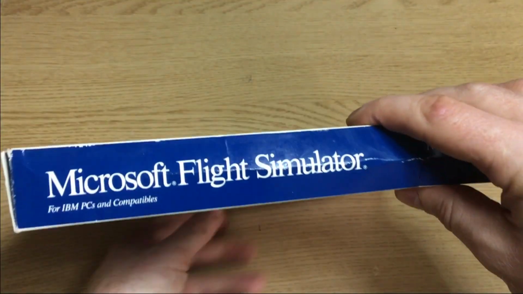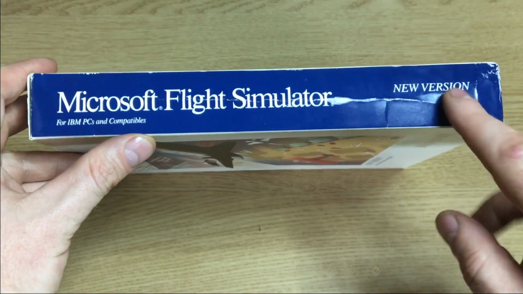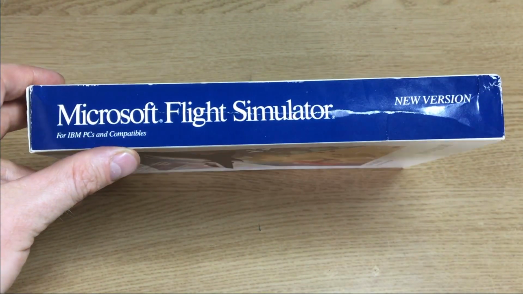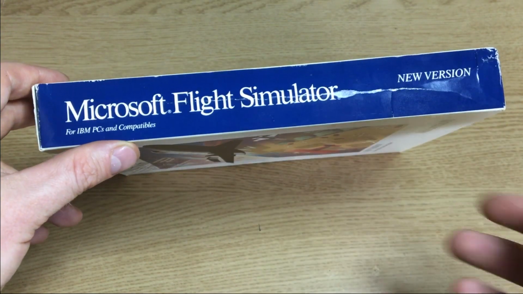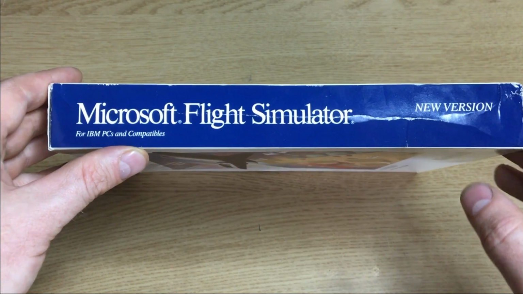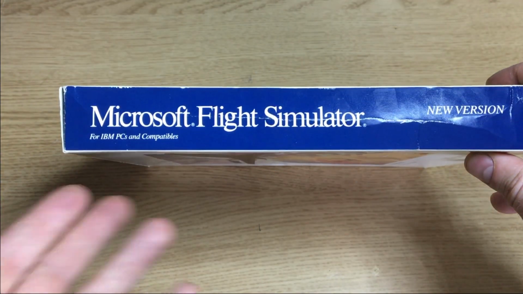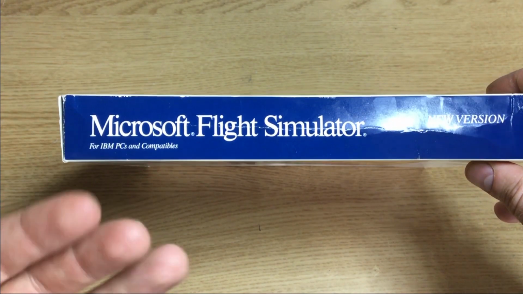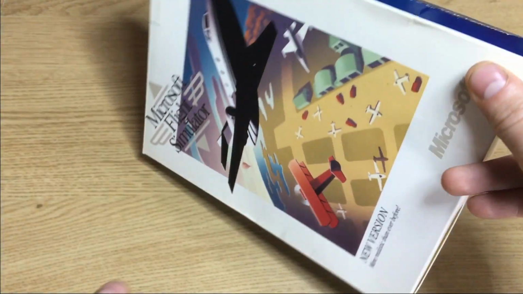Right, on the side it's very simple. Microsoft Flight Simulator, new version. Obviously, when that becomes the old version, you don't know which new version the new version was, and get confused. For IBM PCs and compatibles, because this is a period where the clones were out and IBM was still trying to keep control of the market. But that's for a different day.